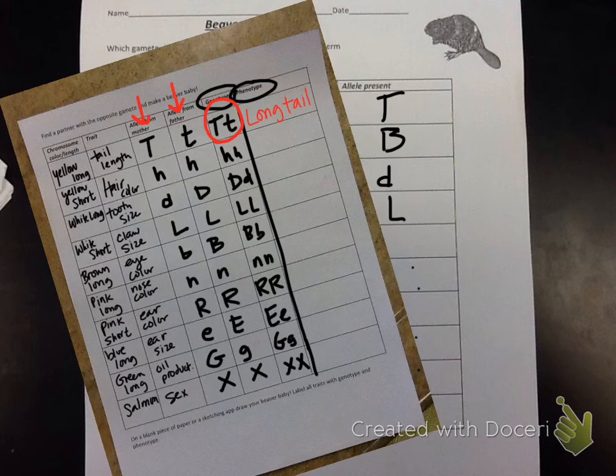So you fill in yours. For hair color, we've got dark-haired beavers are capital H, the dominant. Light blonde beavers are recessive. My baby beaver is a blonde beaver. For tooth size, D is dominant and it's big teeth. Mine has big teeth. So go ahead and fill out all of your phenotypes.